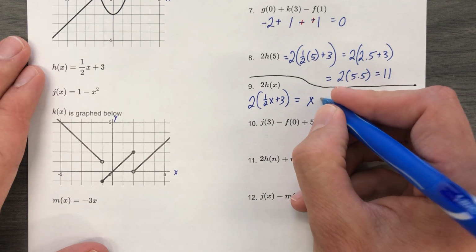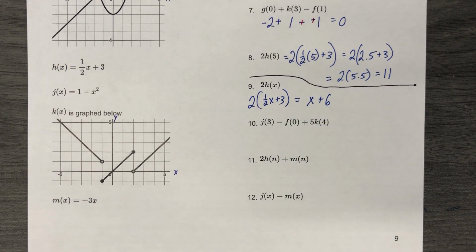2 times 3 is 6. Done. Like, that's all I can do. And you don't have to solve anything else. You're simplifying, not solving. Okay, let's go to the next one.